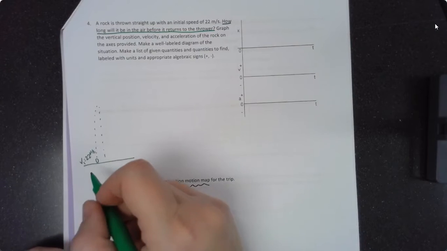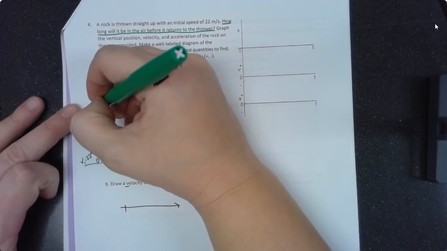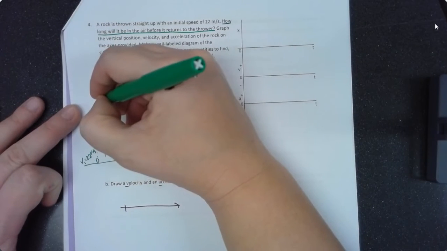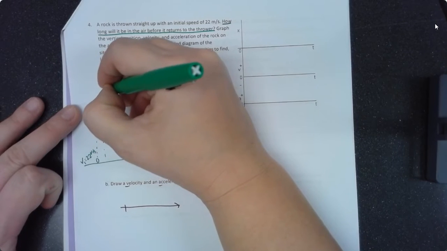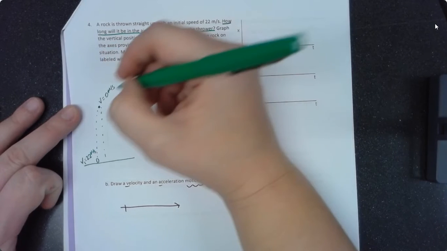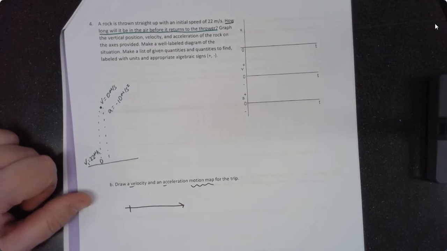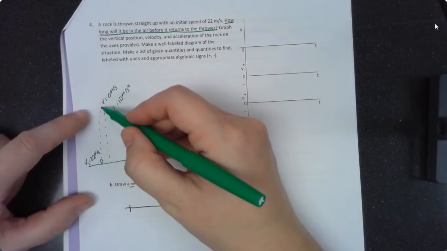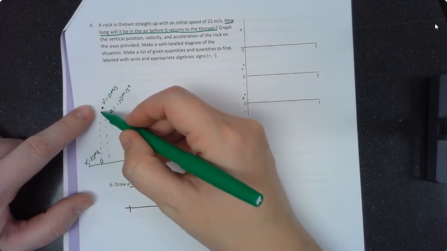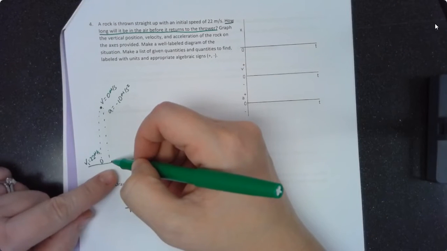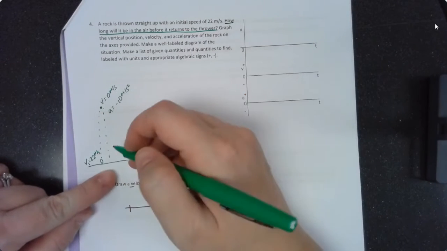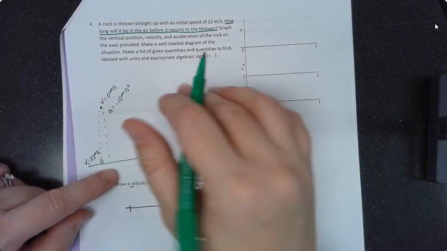And just like we did before, we know that up at this point, the velocity is going to equal 0 meters per second. And we know that the acceleration is minus 10 meters per second squared. So those are the 3 things that we know. Now, if we solve for time, what we're going to end up with is the time at the peak. And so to find out how long until it returns to the thrower, we'll have to double that because it's only the half time. I'm going to go ahead and solve that.